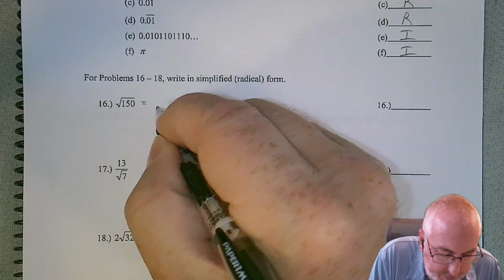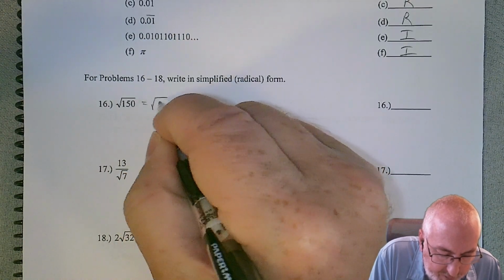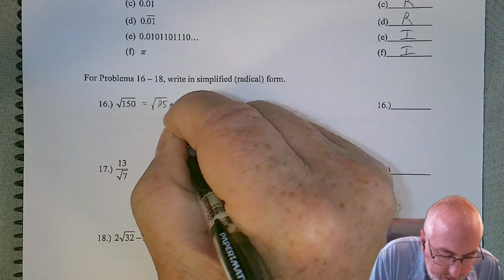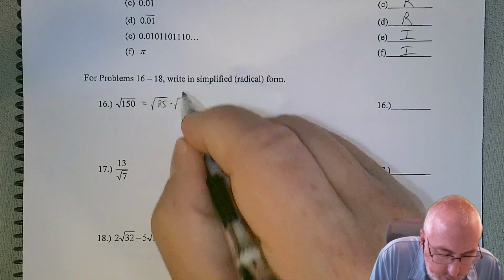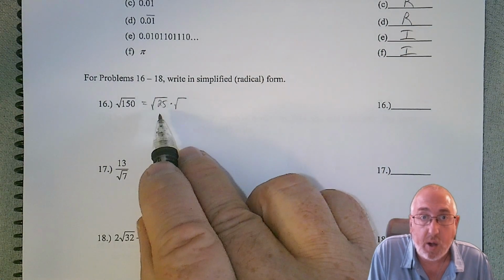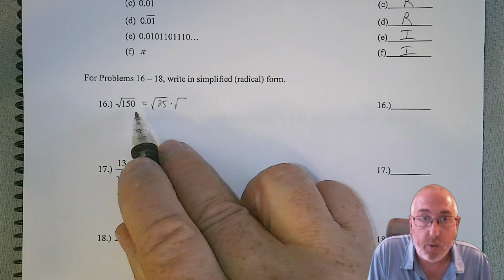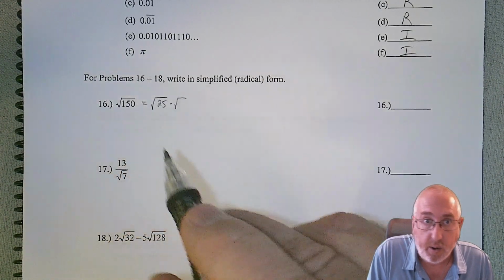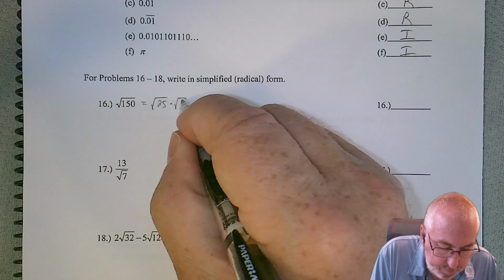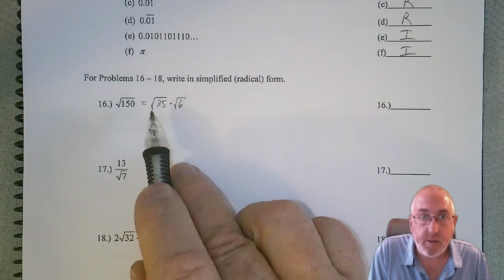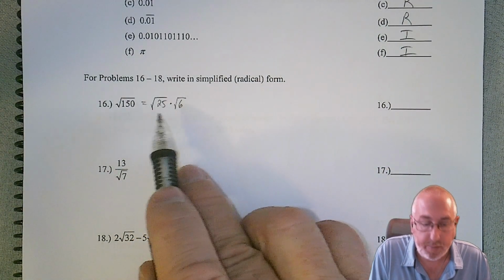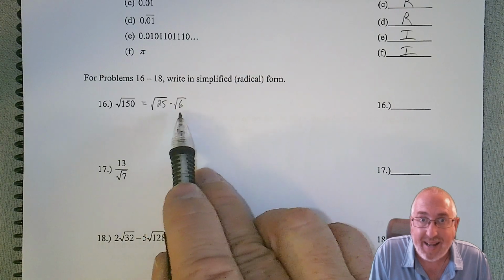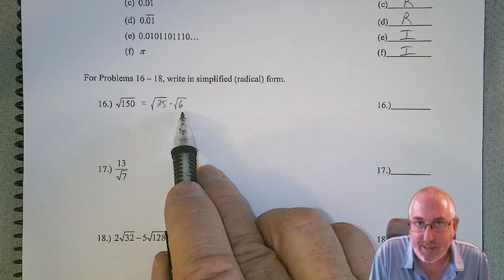So the next step is to separate it. Put that perfect square first. And then the rest of it, well, how many times does 25 go into 150? And it goes in 6 times. So that's always the layout for the next step, is that you have your perfect square piece first and your not perfect square piece second.